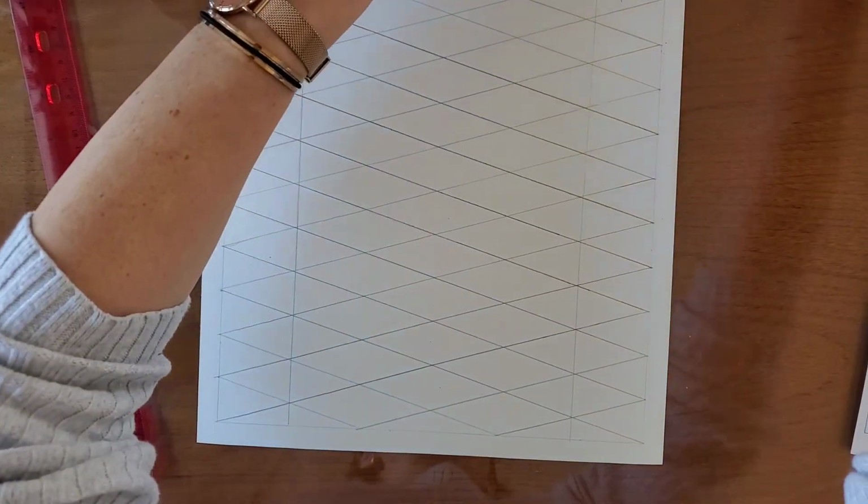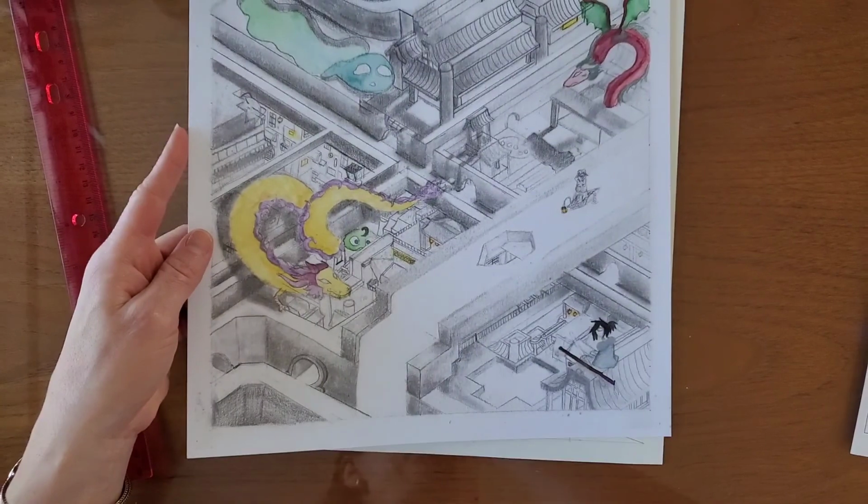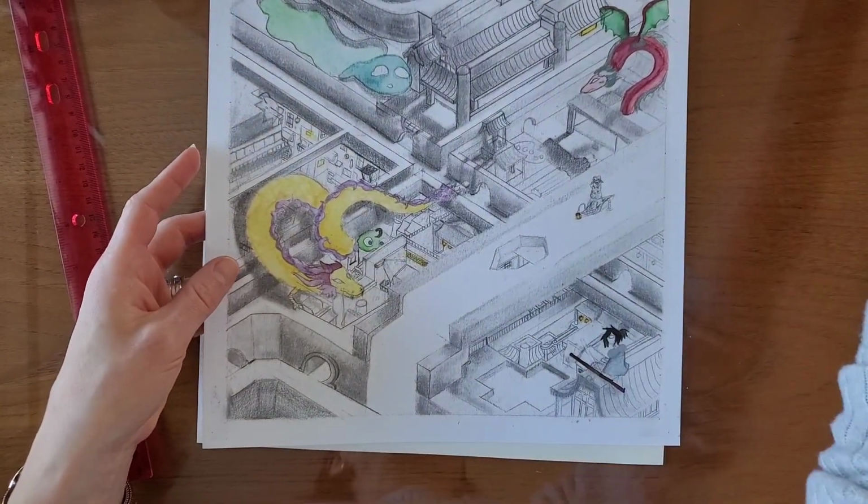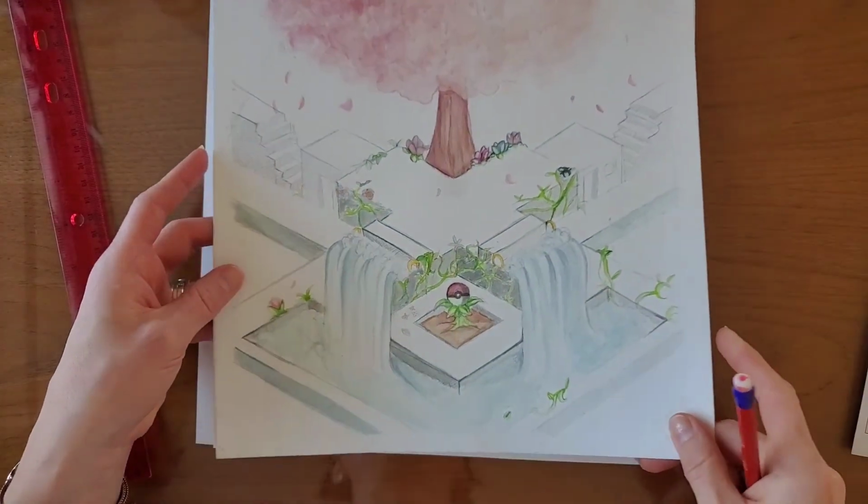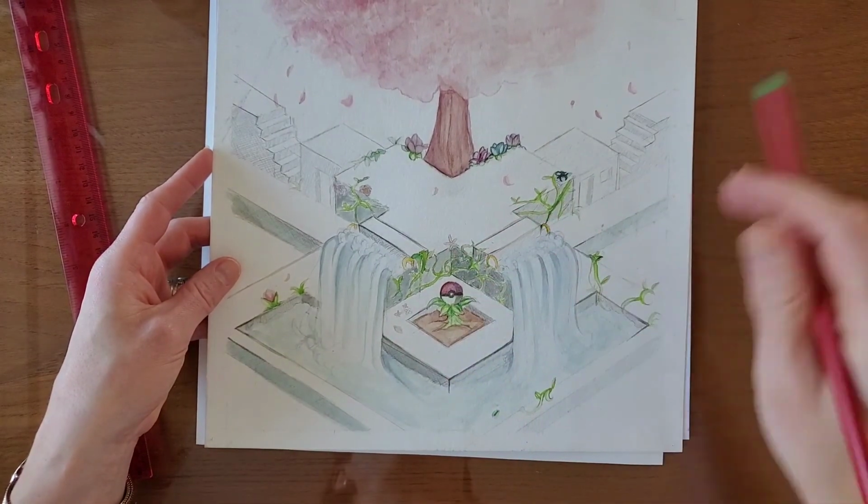So just to reference some of the examples I have, right, this one is kind of a Japanese fantasy theme. This one is the Pokemon landscape waterfall theme.